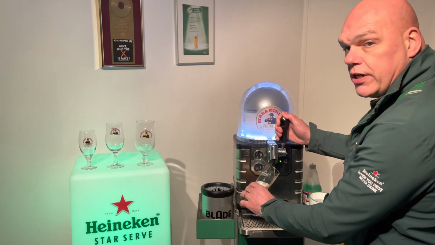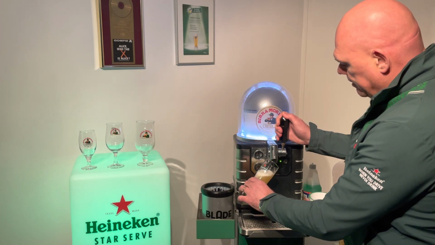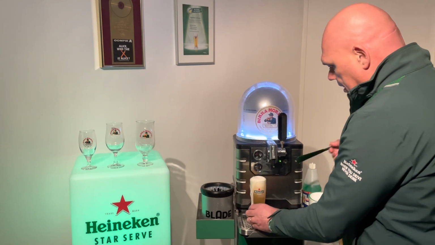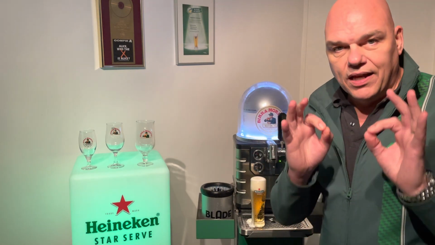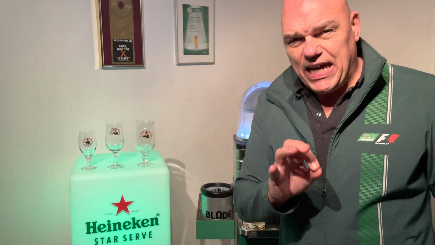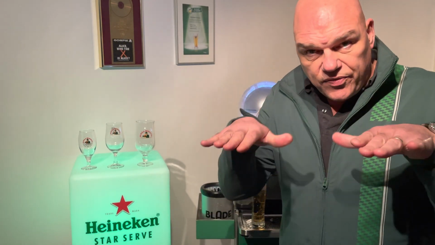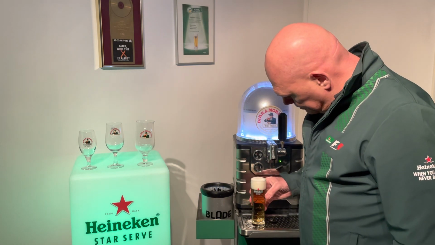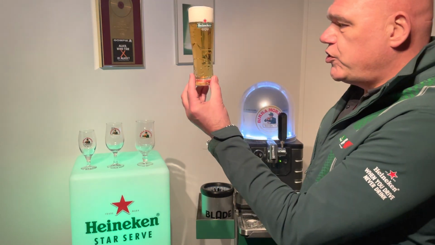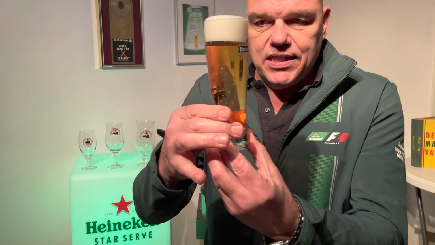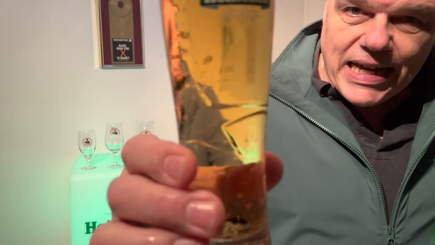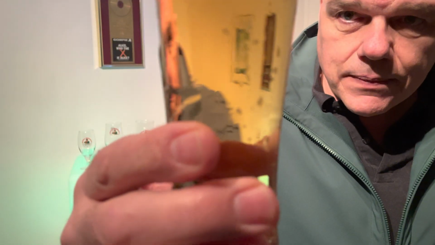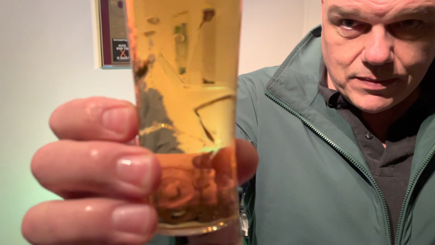So I pour a great beer. The beer is very cold. Skim it with love under an angle of 45 degrees to seal in the flavor. Then I let it settle. And I'm not sure if you can see it, but I guess you will see there is absolutely no life in this beer.